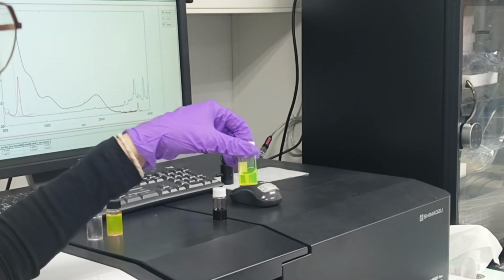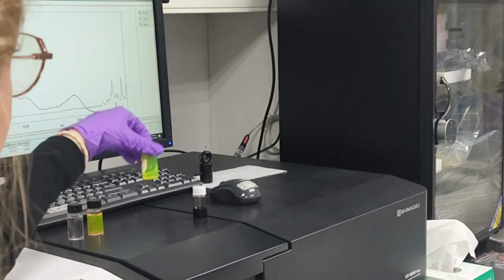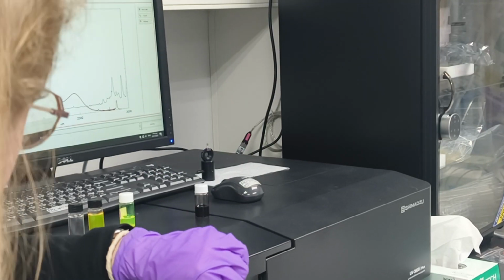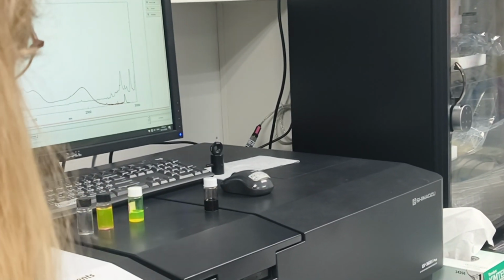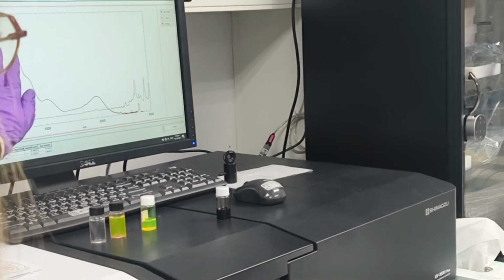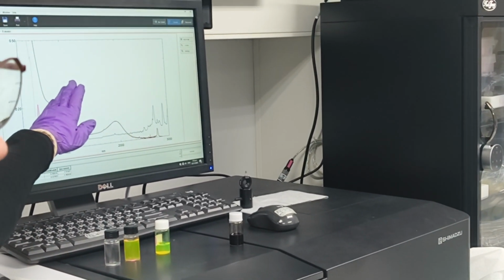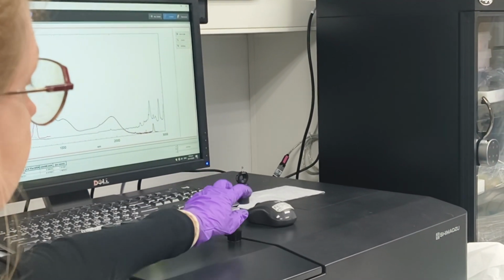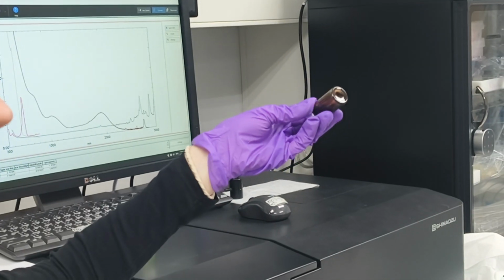This is a perovskite sample which was prepared here. It has a yellow-greenish color, and you can see a very sharp peak here. So it absorbs, and the less it transmits, and again I see the color. This one is mercury telluride quantum dots.